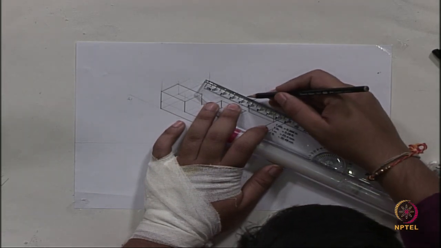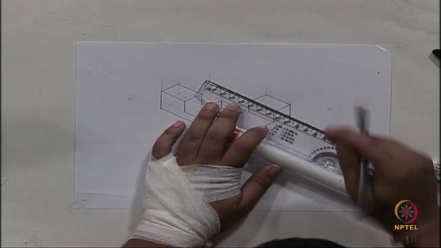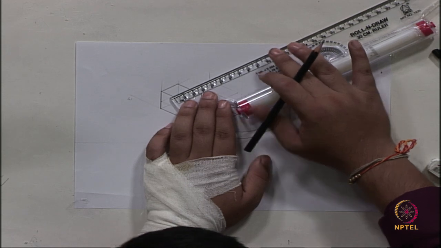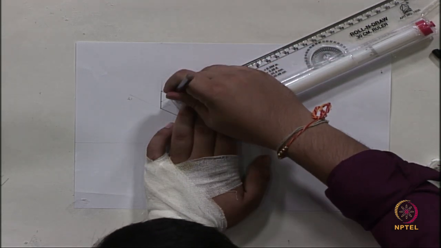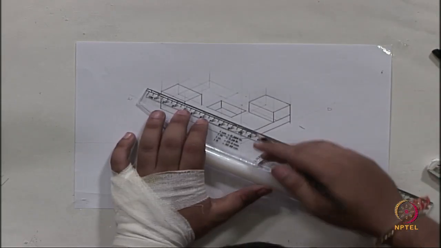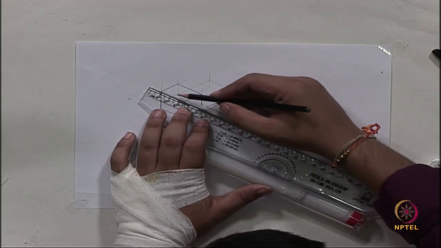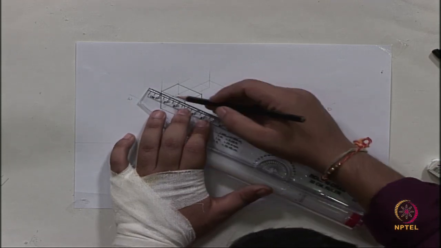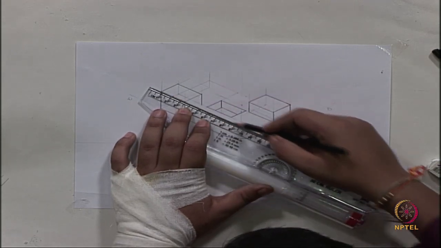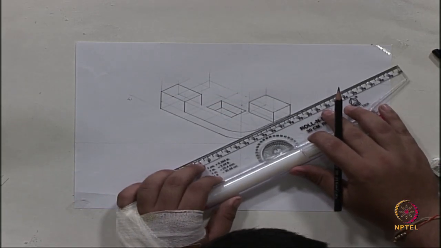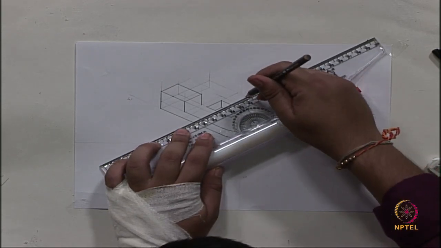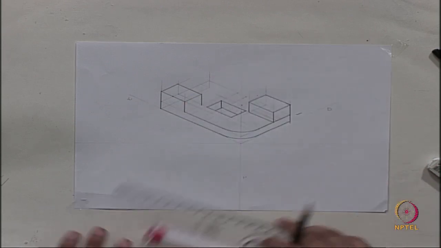Since 40 mm is the diameter of the arc, I will mark 40 mm here, then 40 mm here, then using parallel lines and joining these parallel lines, I will get the rhombus.